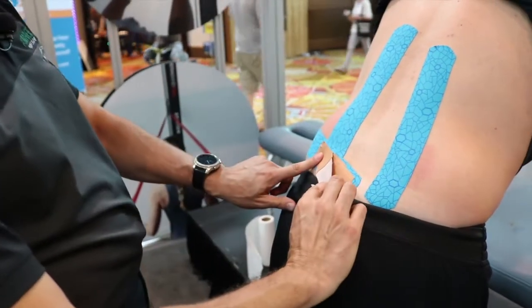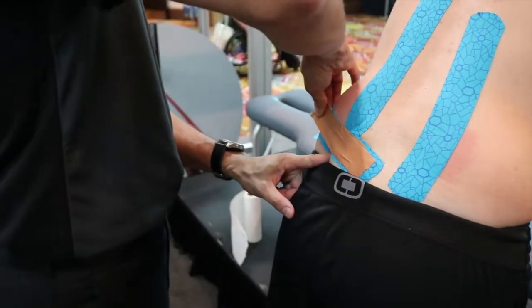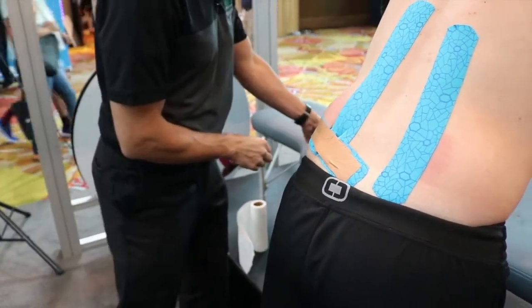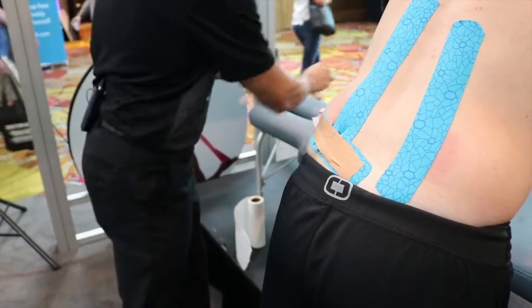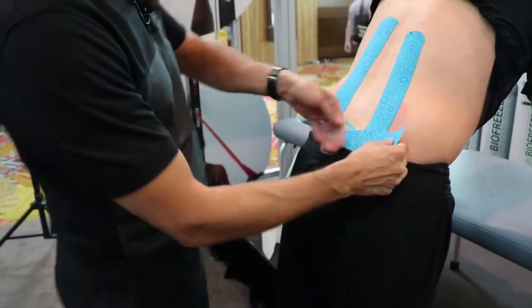We're going to place our finger just in front of that tab, about a quarter inch. And now we're going to pull the tab right over our finger. And you're going to see a little convolution that develops right on the skin. We'll put our second strip down. I always try and cover the edges of the first strip.